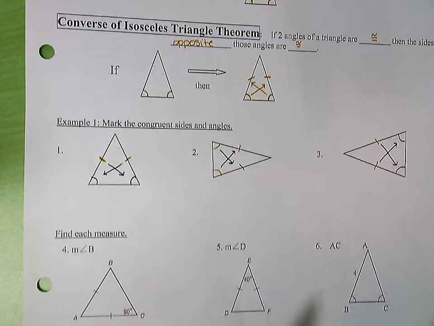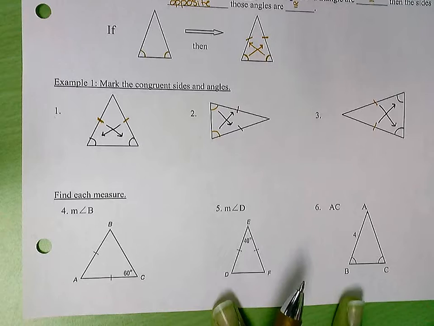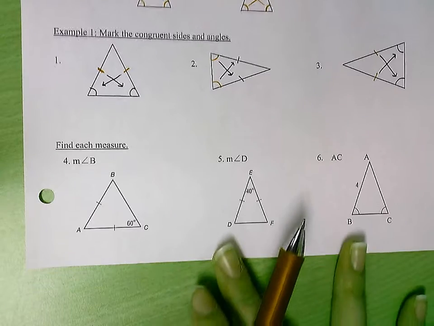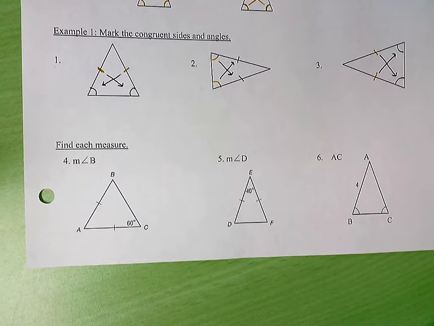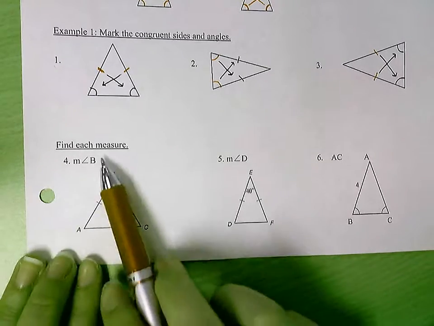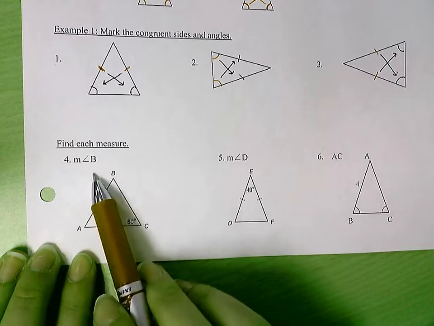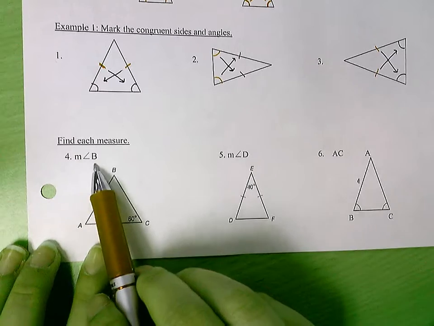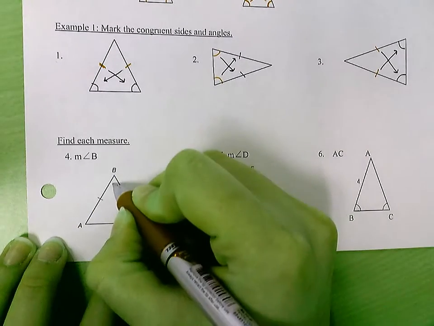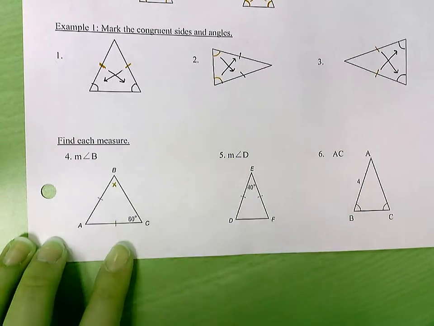All right, so we can apply those two theorems to some problems. In each of these, we want to find the measure that they're giving us. For number 4, we want to find the measure of angle B, this angle right here.